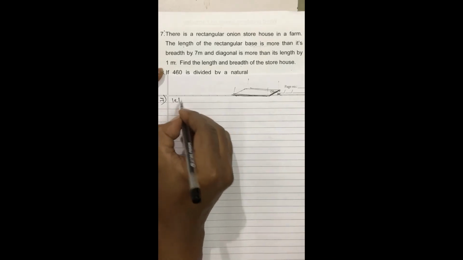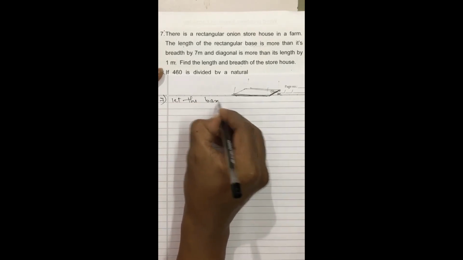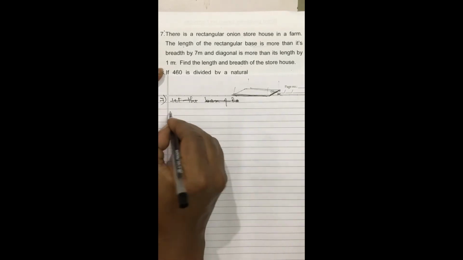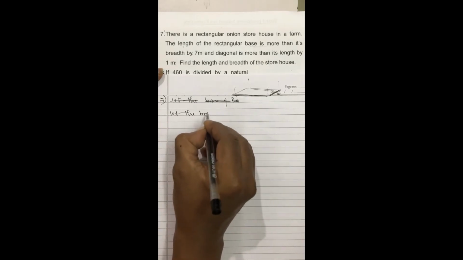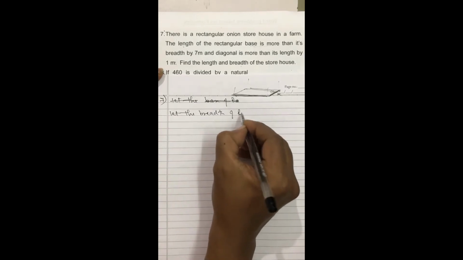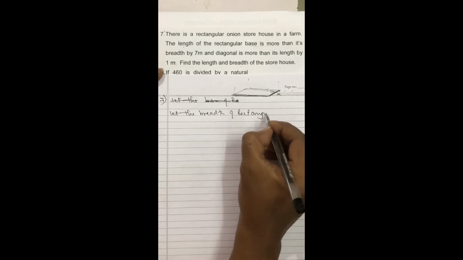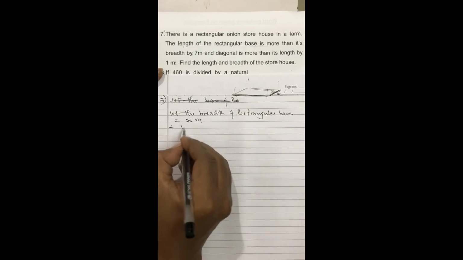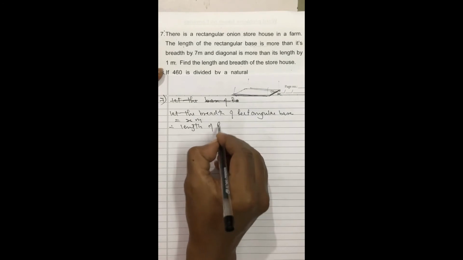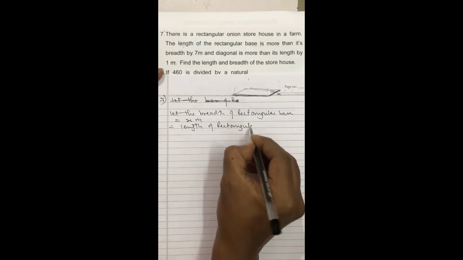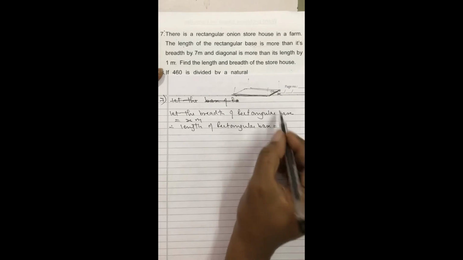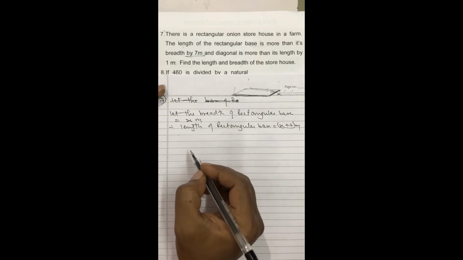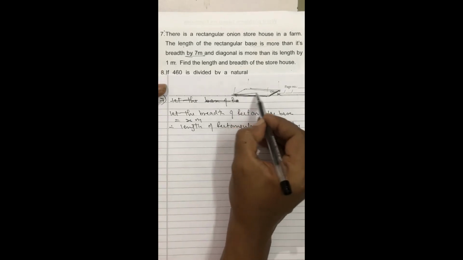Let the breadth of the rectangular base be equal to x meter. Therefore, the length, being 7 meter more, will be x plus 7 meter. The diagonal is more than its length by 1 meter.